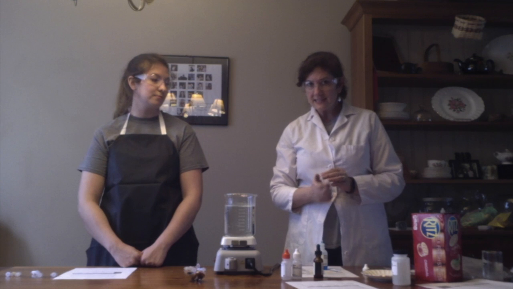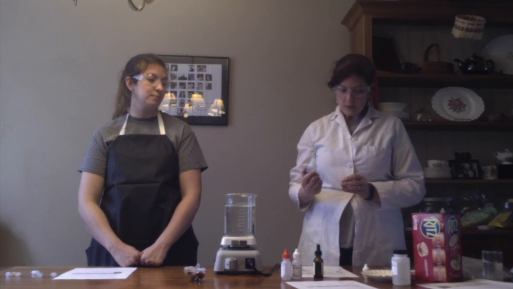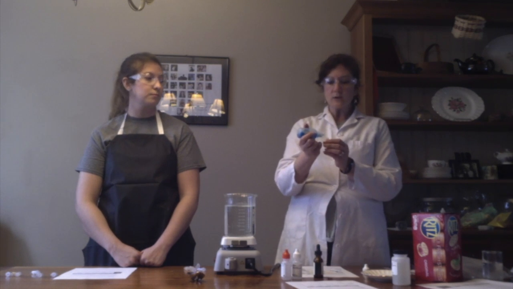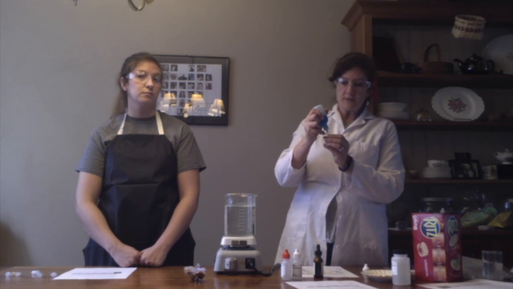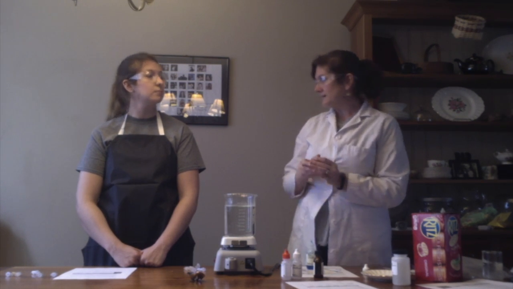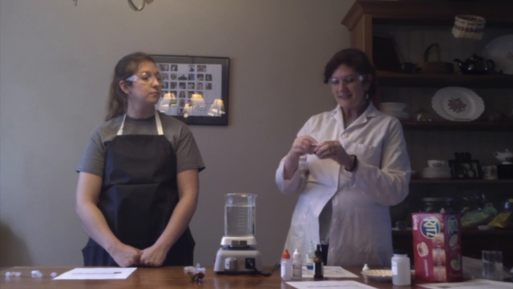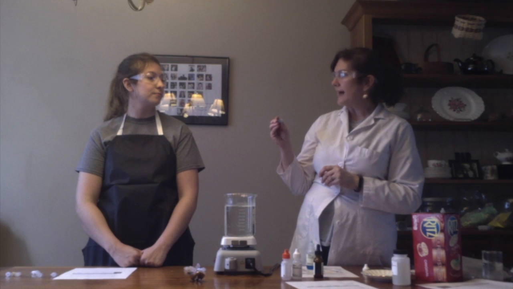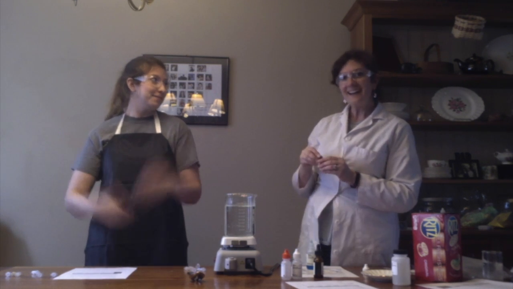So for the first data table, it says record the color Benedict's solution, a test for simple sugar, turns when it goes with each of the solutions. I'm going to put 5 drops of Benedict's solution in. Now, one thing that's particular about Benedict's solution, Lizzie, is that this hasn't reacted yet. What do I need to do to make Benedict's react? I don't know. I'm going to heat it up.